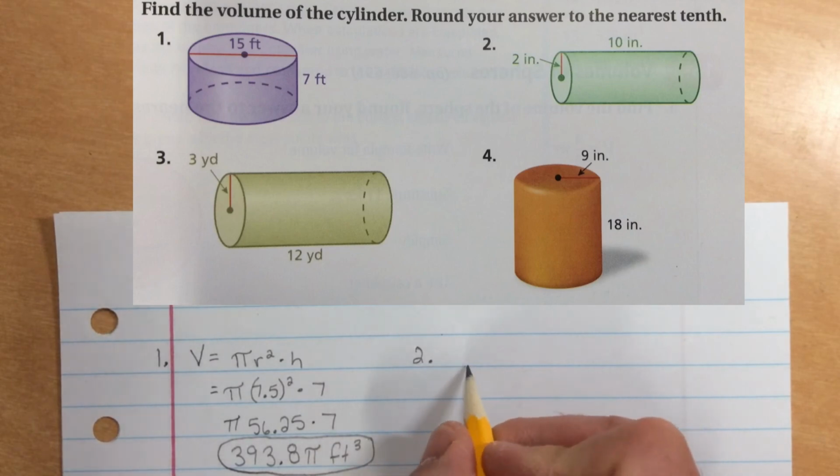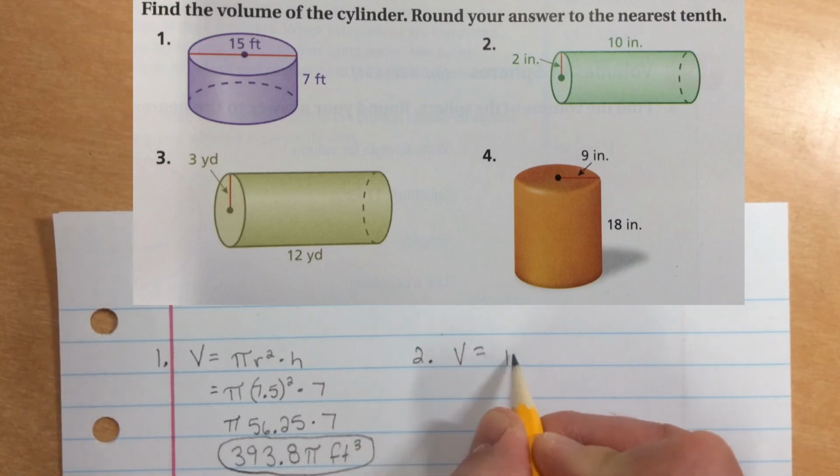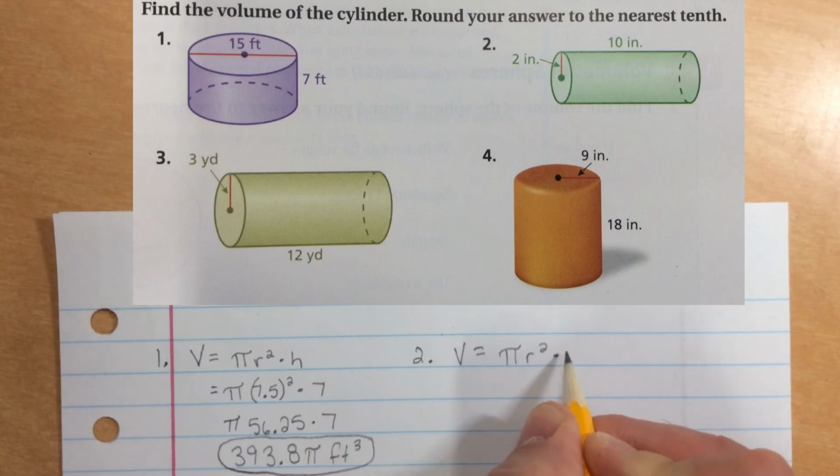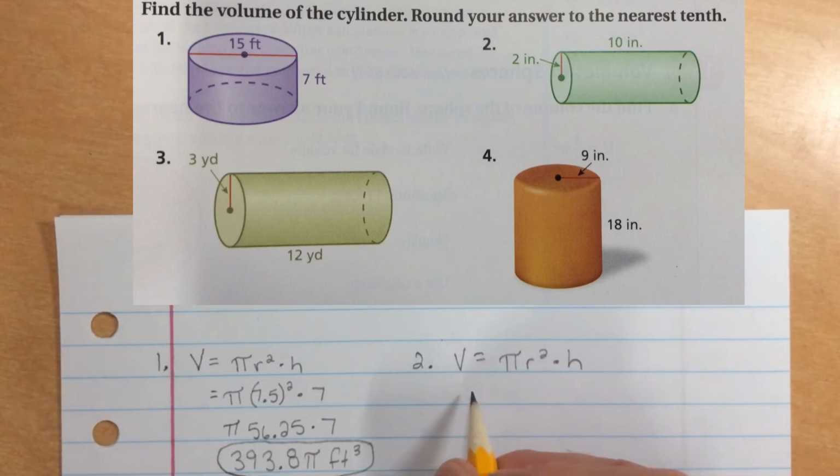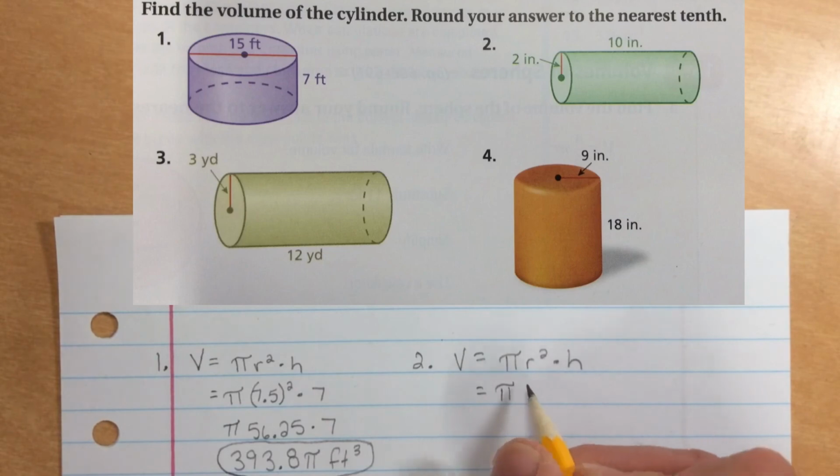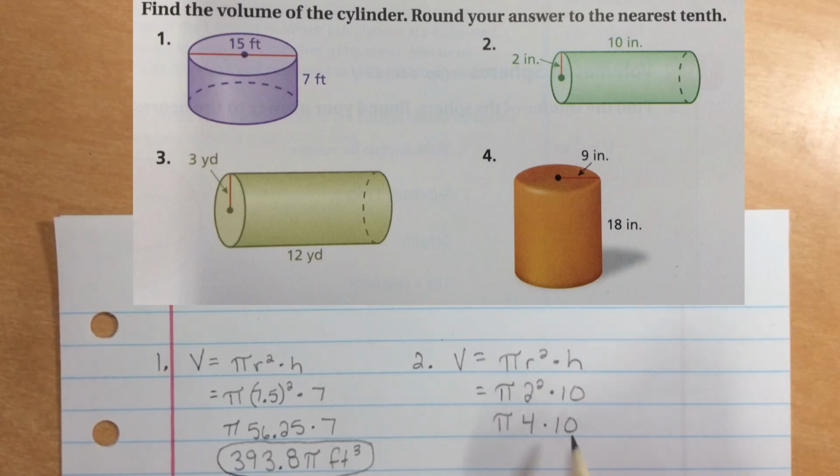same type of problem. So we start with volume equals pi r squared times the height. And here we have pi, the radius is 2, times the height, which is 10. Well, 2 squared is 4, times 10 is going to give us 40 pi. And the units here are inches, and it's volume, so it's cubed. So our volume is 40 pi inches cubed.